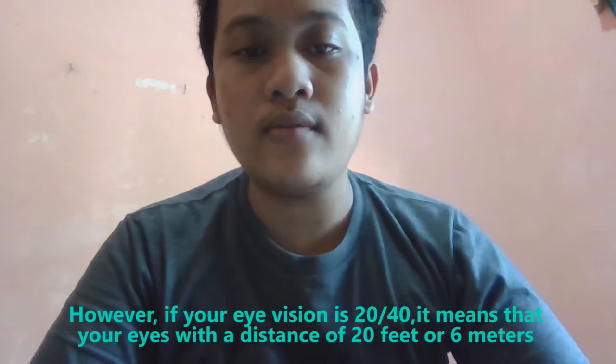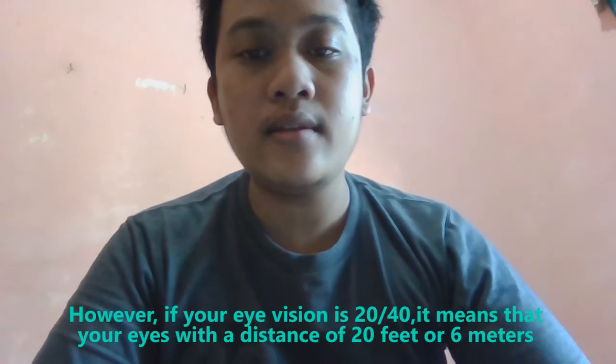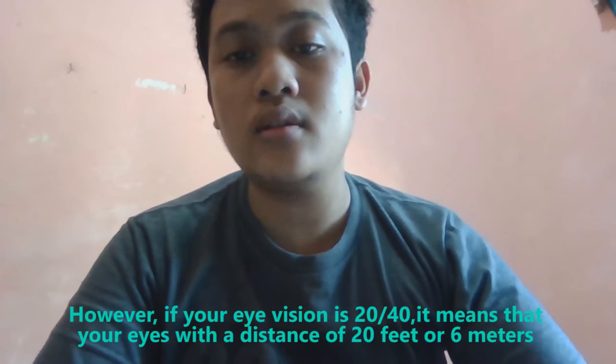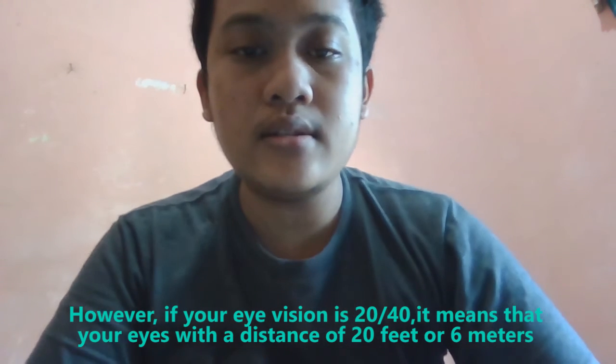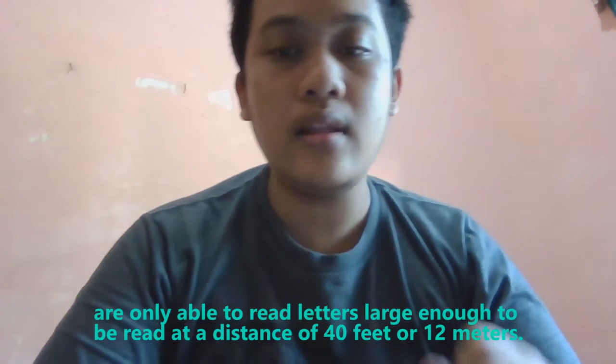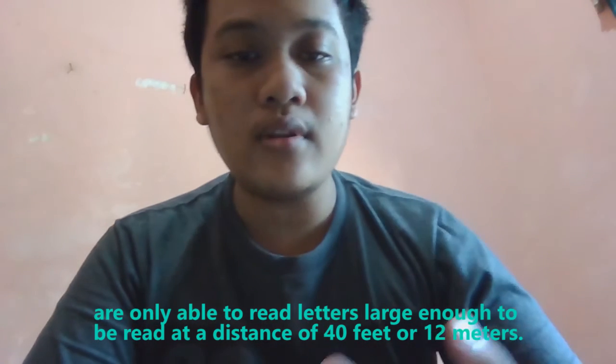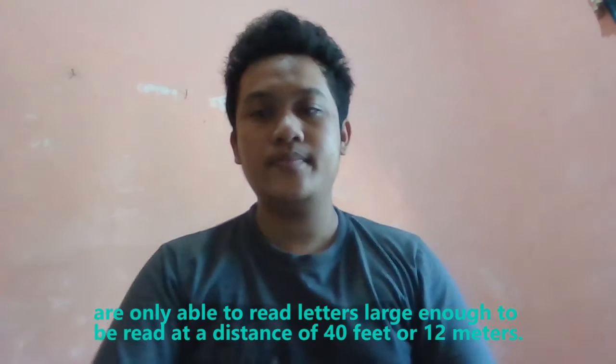However, if your eye vision is 20 per 40, it means that your eyes at a distance of 20 feet or 6 meters are only able to read letters large enough to be read at a distance of 40 feet or 12 meters.